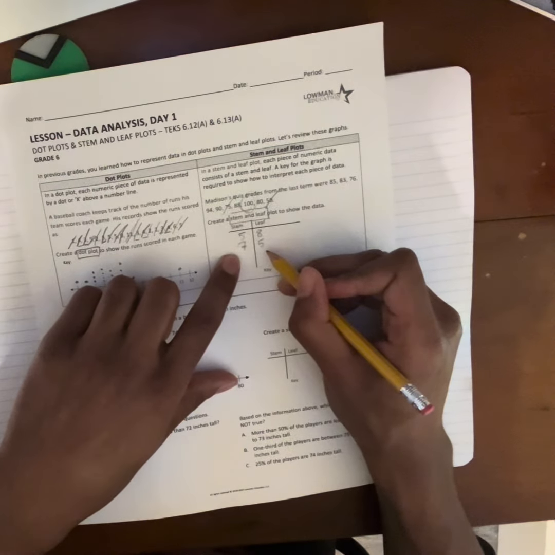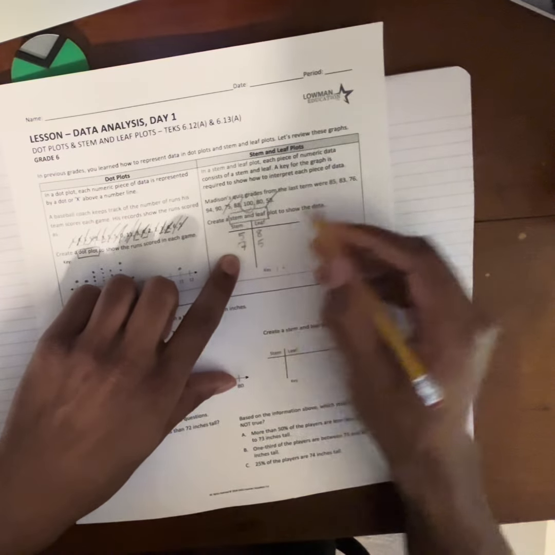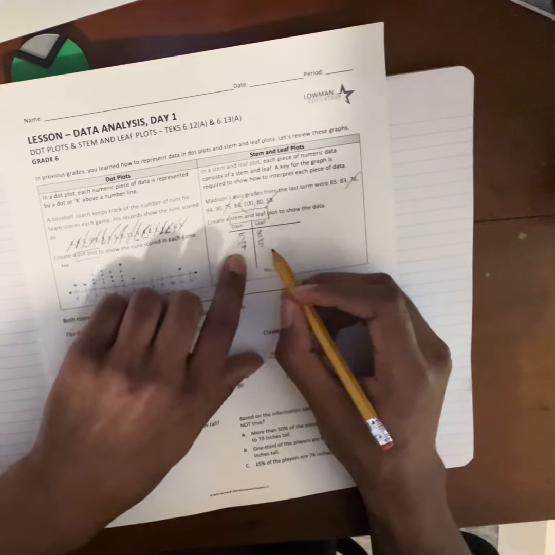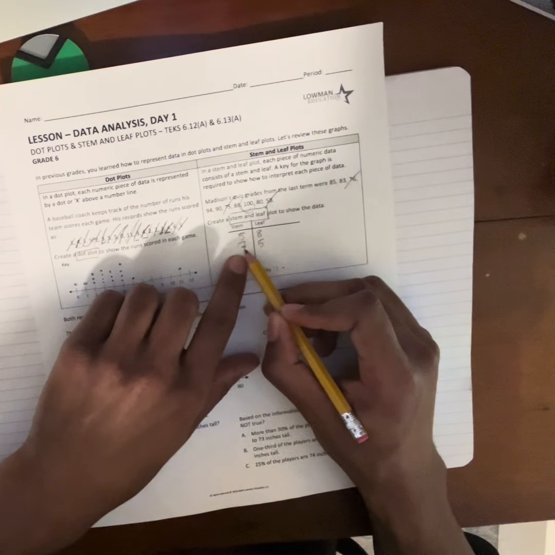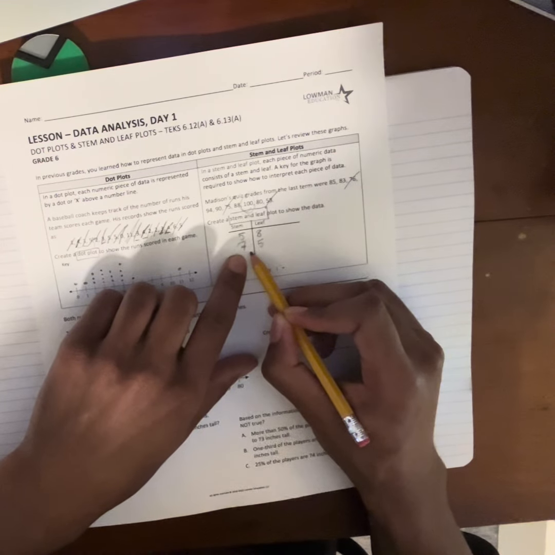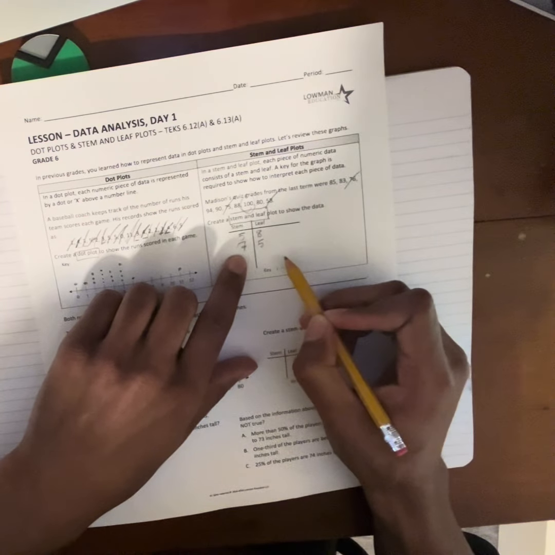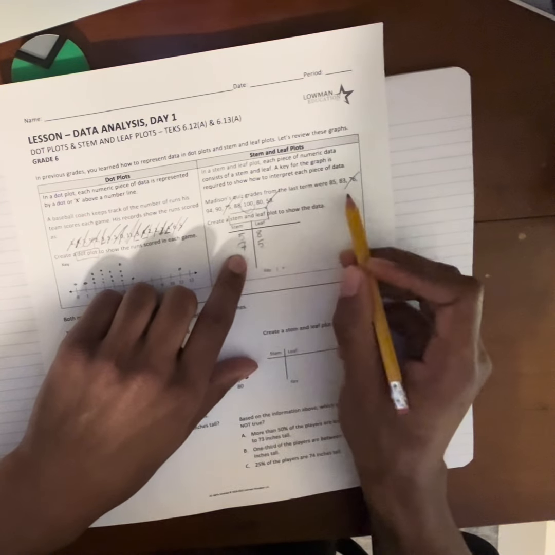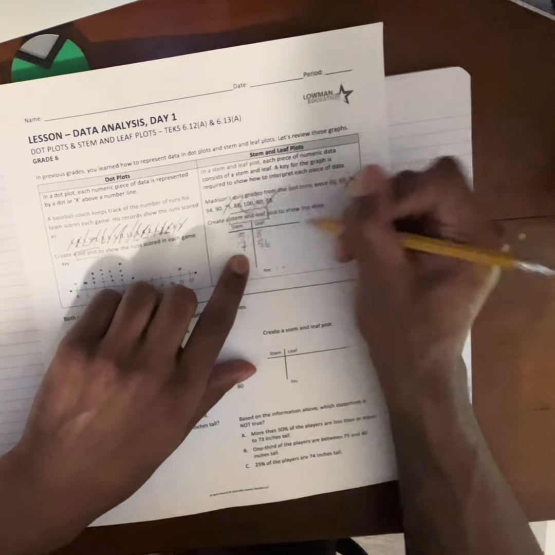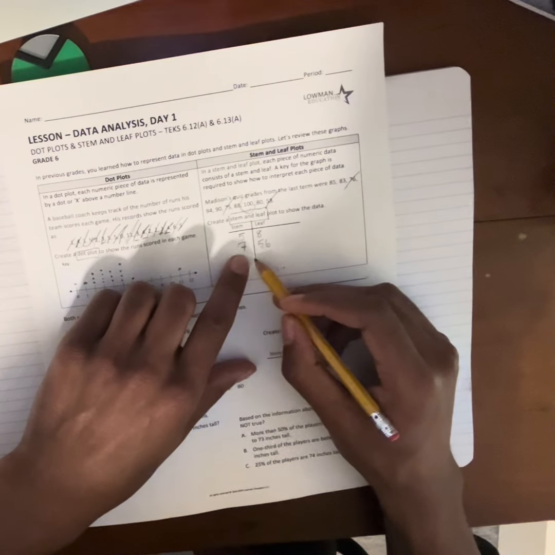And let's see, I see a 76 as well. So what we'll do here for these guys, the leaf will always be the last digit, and the stem will always be every digit before that. So let's say like this is 75, right? And I also see a 76. So we say 7 and then we'll put 6 on the end. Okay.